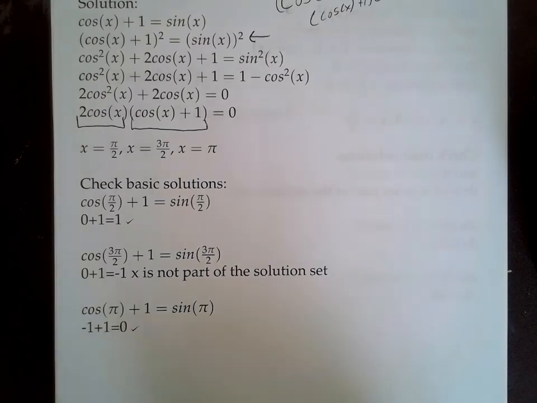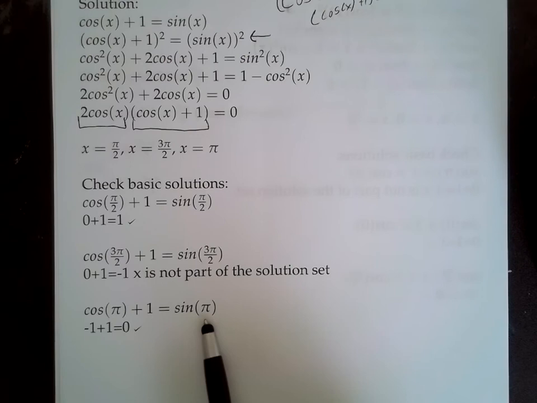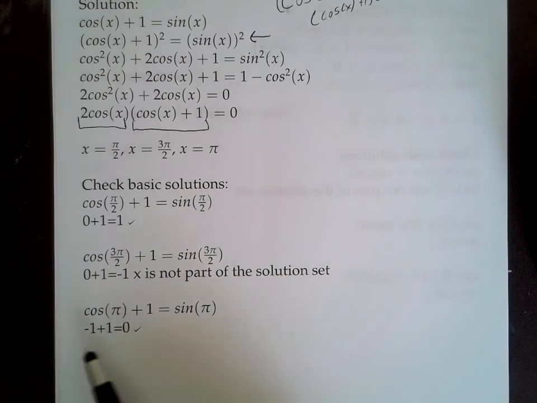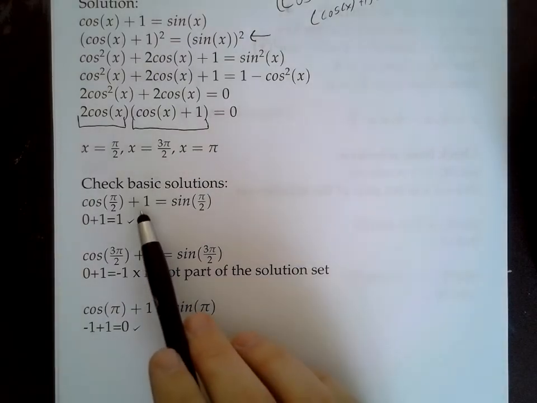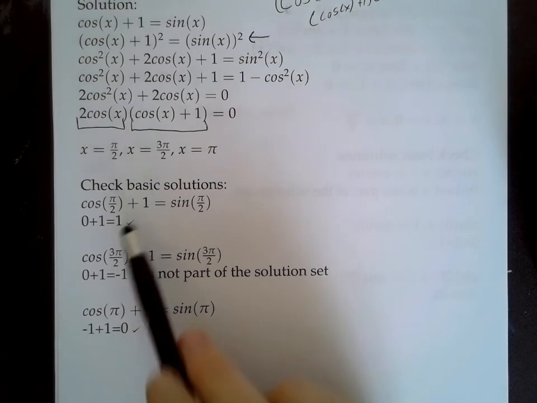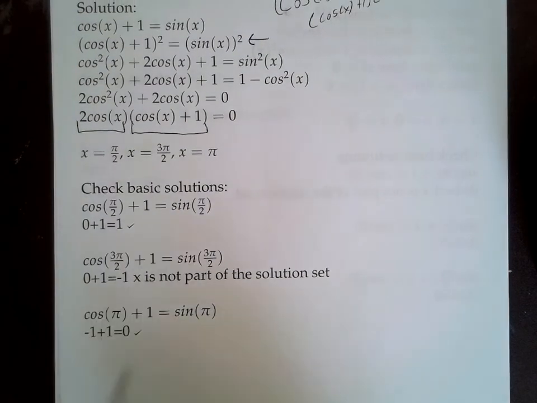And the last one I need to check is cosine of pi plus 1 is equal to sine of pi. Cosine of pi is negative 1, plus 1 gives me 0, which is the same thing as sine of pi. So my generalized solutions are going to be a generalized solution of pi over 2 and a generalized solution of pi.